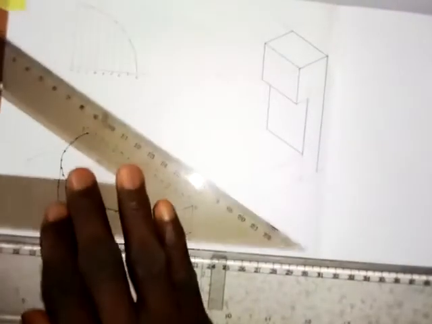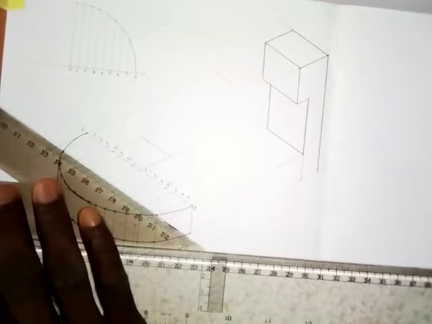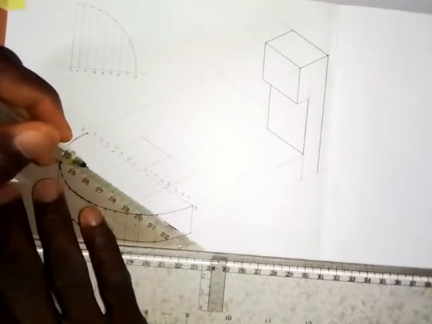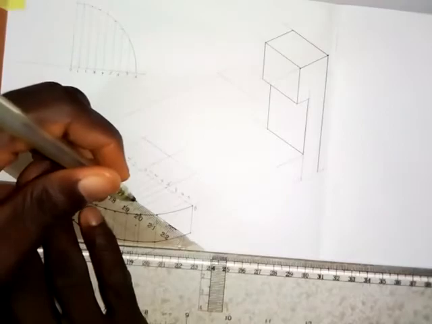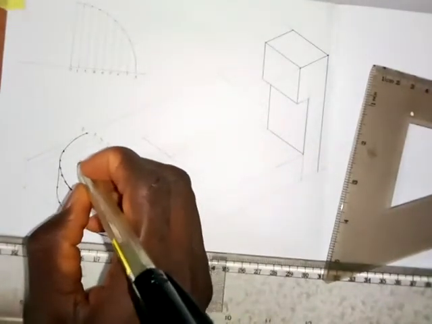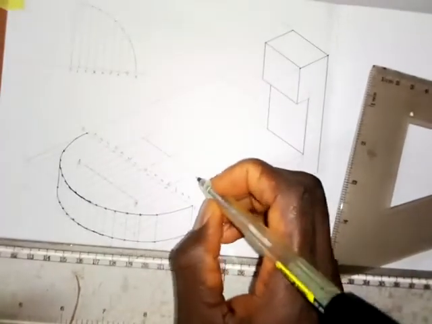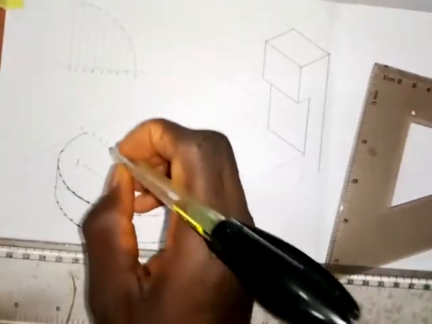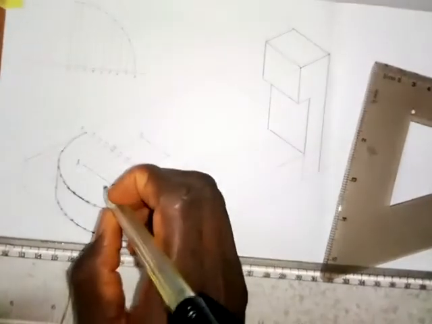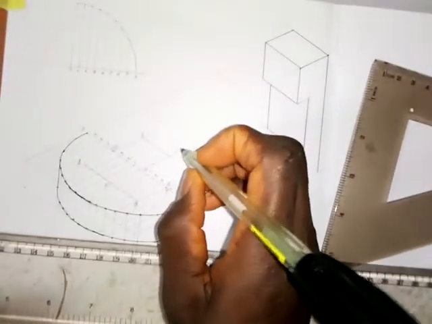Then from here, draw a line meeting this here and meeting this here. Alright, so the next thing I'm going to do is call this point A, and this is point B. This is point C, and this is point D. Here I have E, this is F, G, and H.